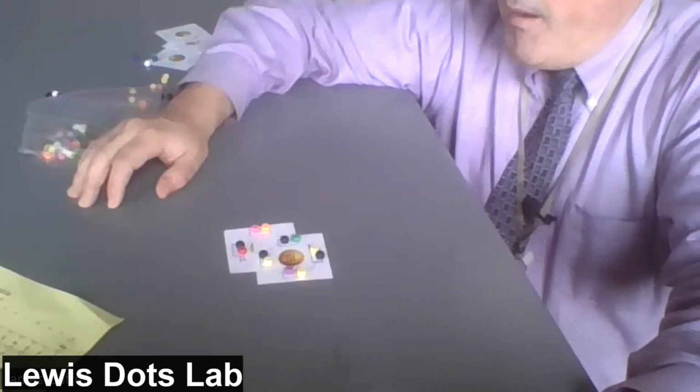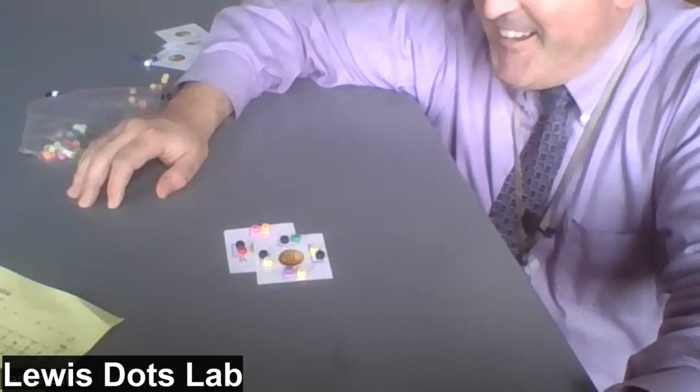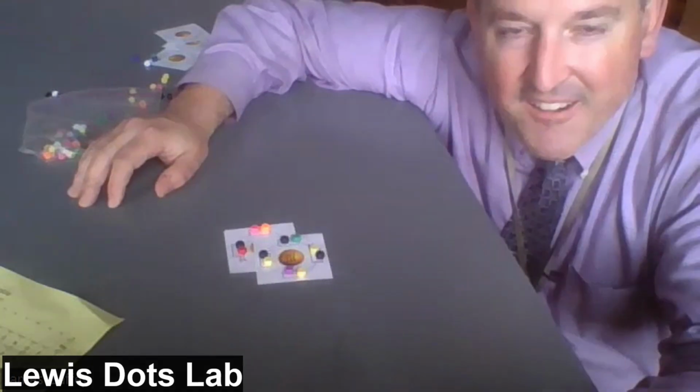And we'll have our Lewis dot structure made. Thank you for your good work on this lab.